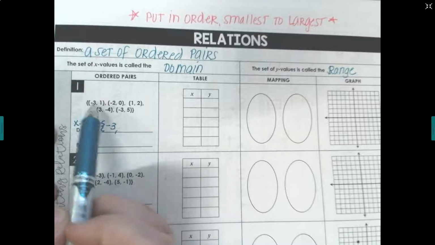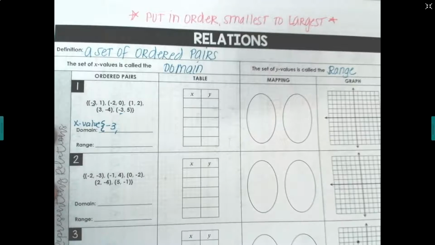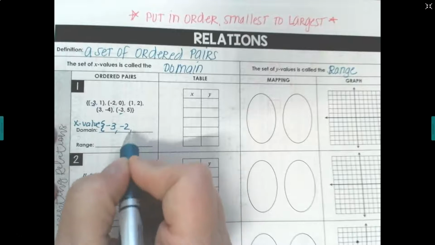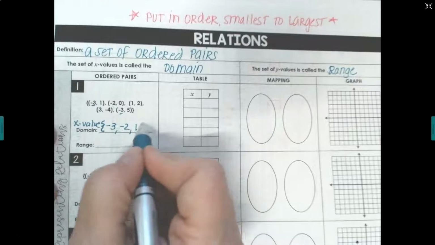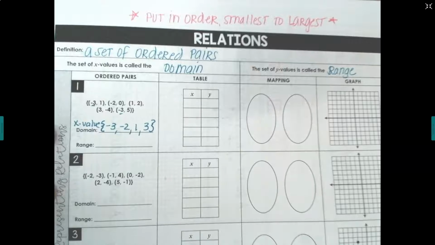Now -3 is used twice, so I've got a -3 here and a -3 right there. I'm only going to list it once. I don't need to list it 2 times. The next smallest x value is -2. The next is a 1, and then we have a 3. So all the x values represented in this relation are -3, -2, 1, and 3.